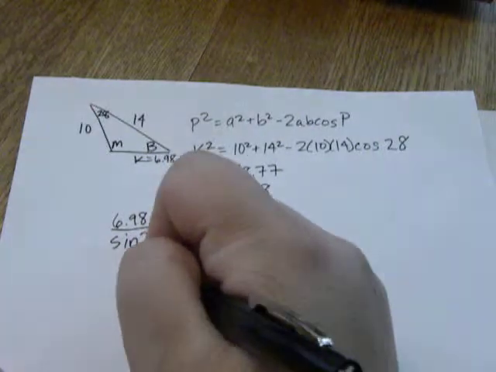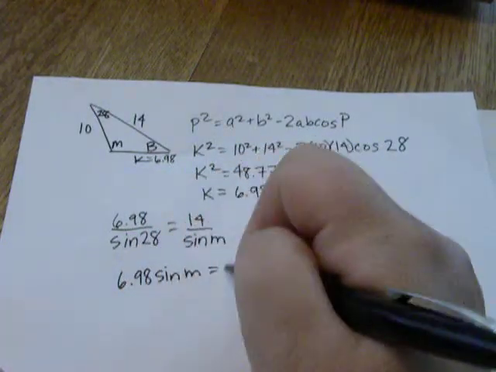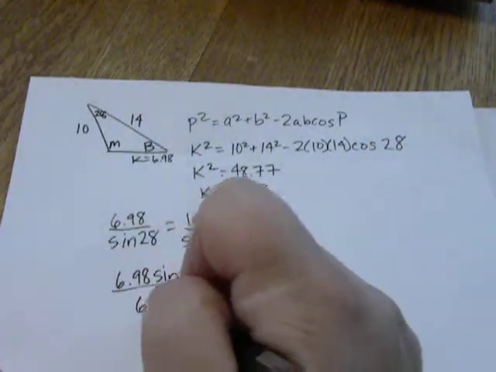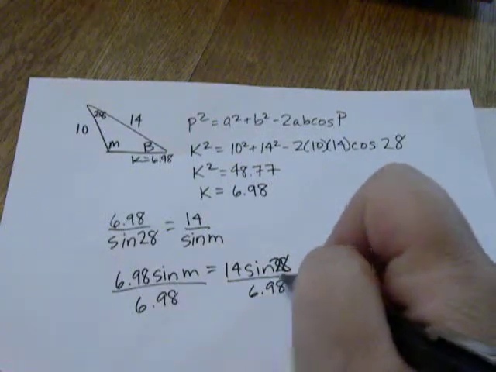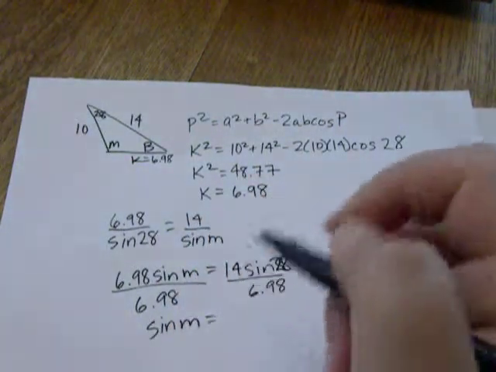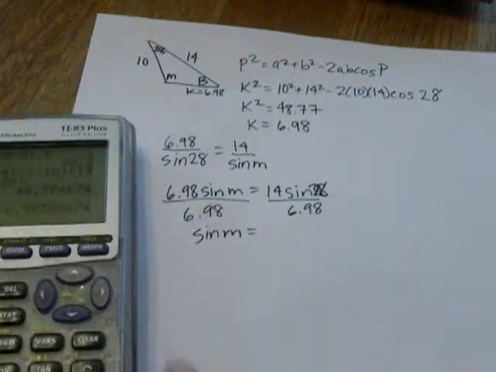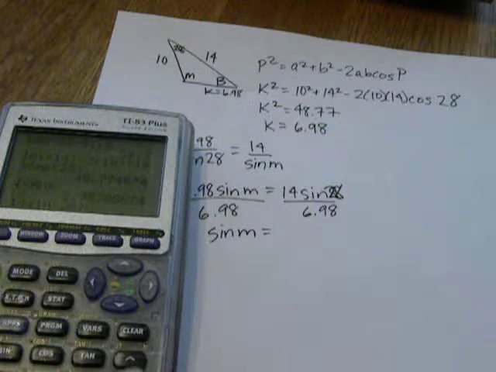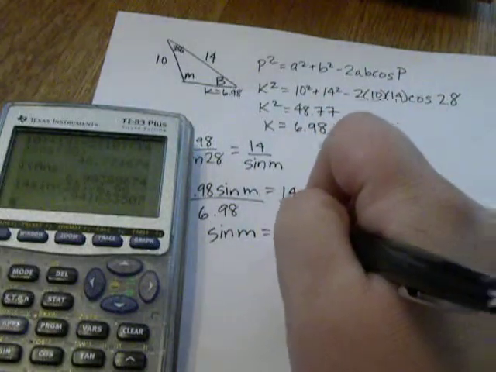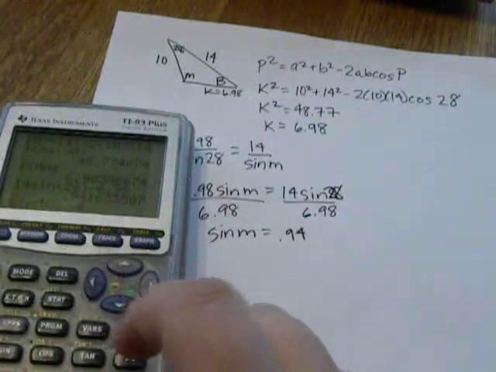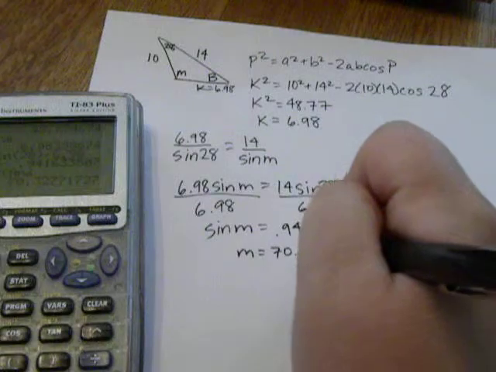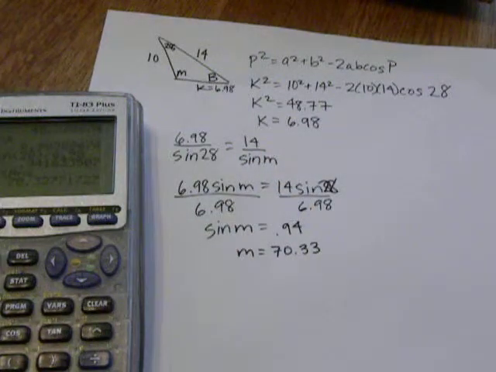So we get 6.98 sine of M equals 14 sine of 28. Divide by 6.98. So sine of M equals 14 sine of 28 divided by 6.98. You get 0.94, take the inverse sine of that. We get M equals 70.33. So M is 70 degrees.